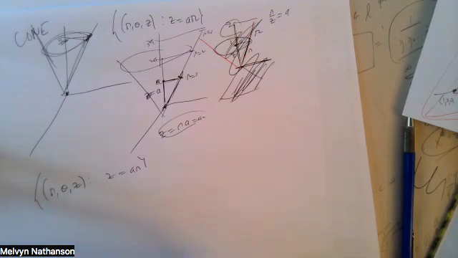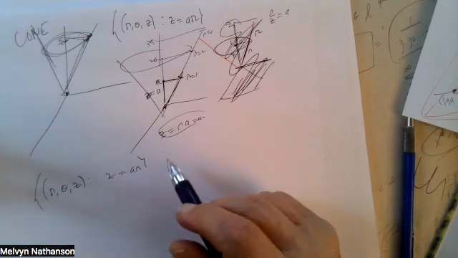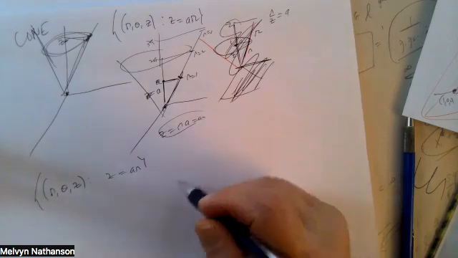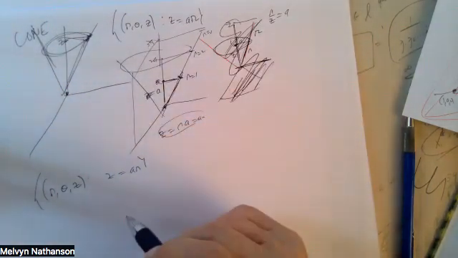So when theta is 0, you're looking at this in the xz plane.